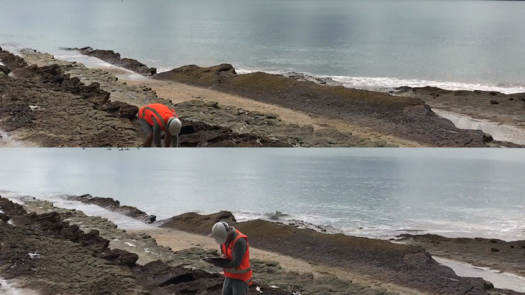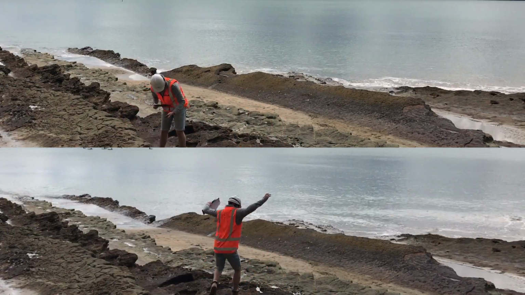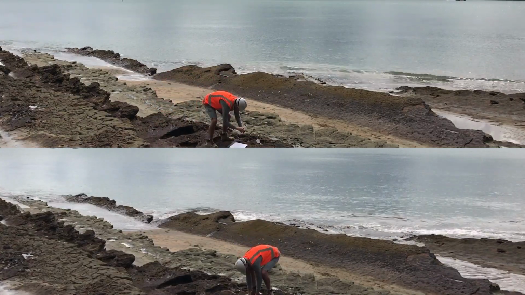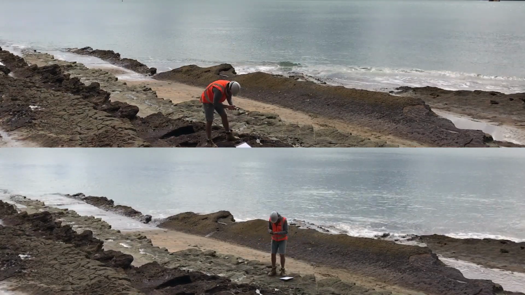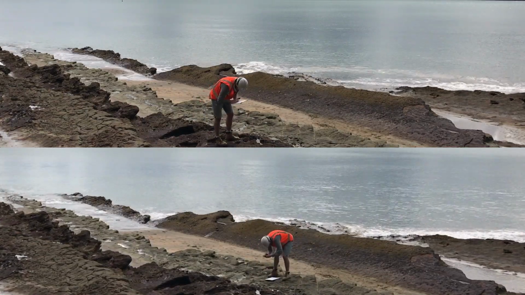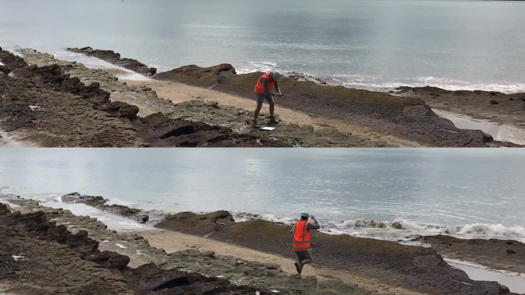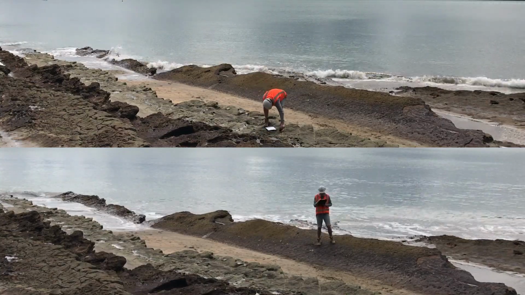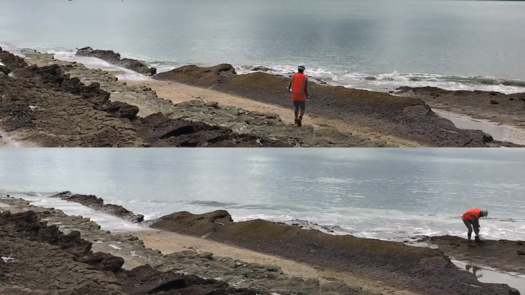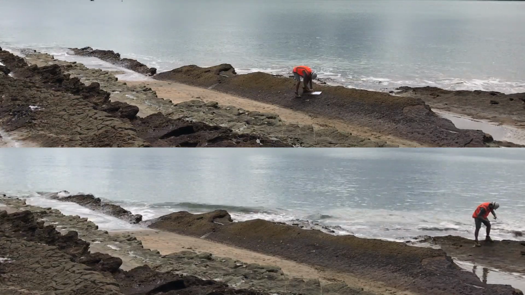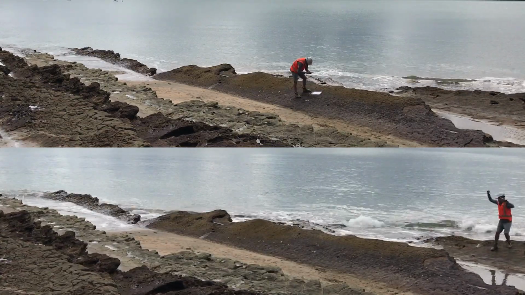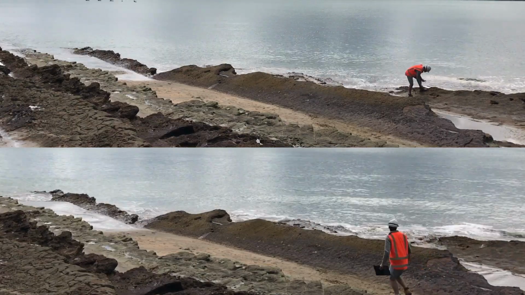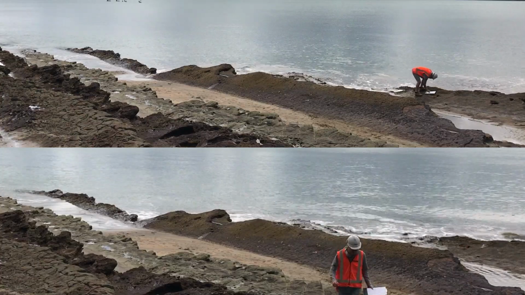So now that we've seen the different methods for measuring planar features, we're putting them to the test. We're seeing how fast Luke can measure 5 planar beds. On the top, Luke is measuring strike and dip, and on the bottom, Luke is measuring with plunge direction. Using strike and dip, Luke took a full 2 minutes to take all the measurements, but using the plunge direction, Luke only took 1.5 minutes. So much faster.